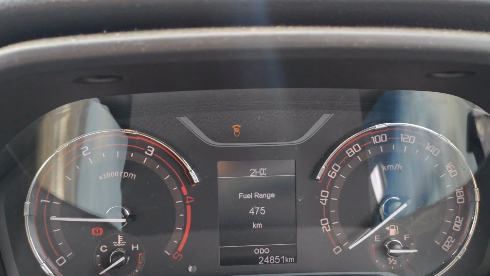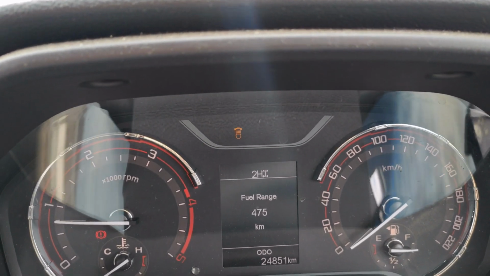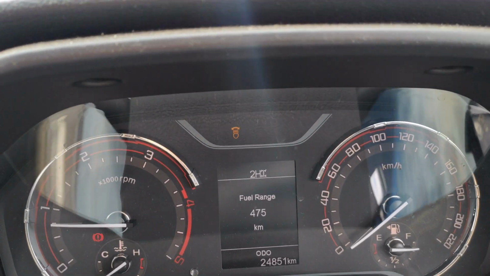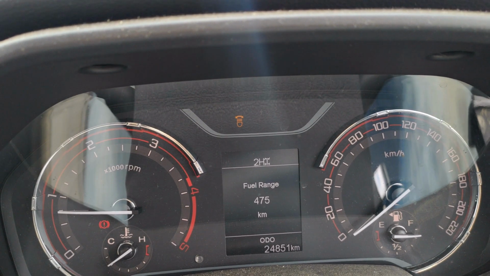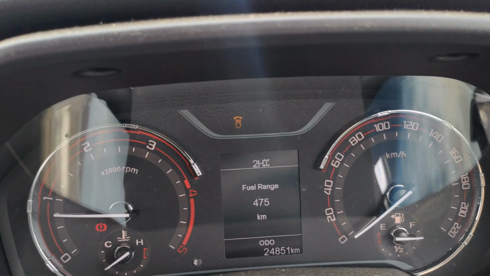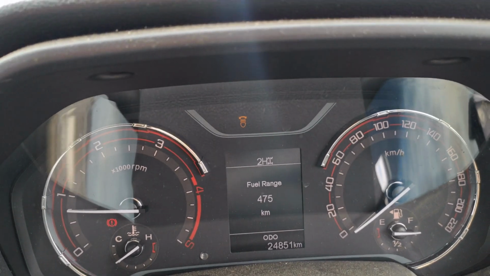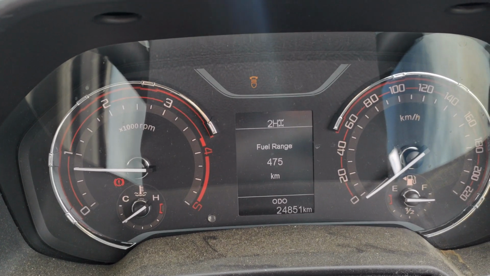Now, okay, you think, okay, I've got a warning light on my dash. What I will do is I will now go to my code reader and see what happens. So let's go over to the code reader now and check that out.